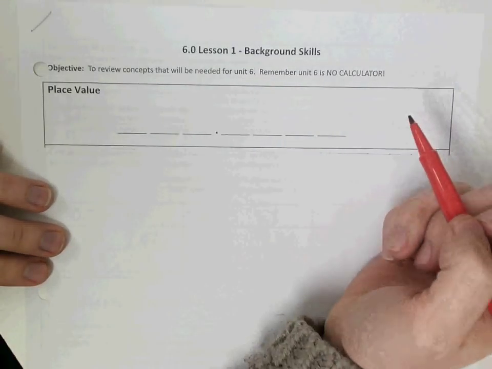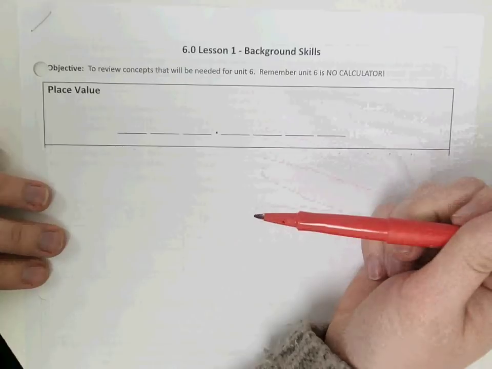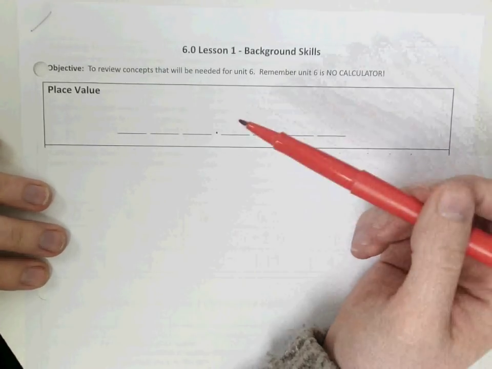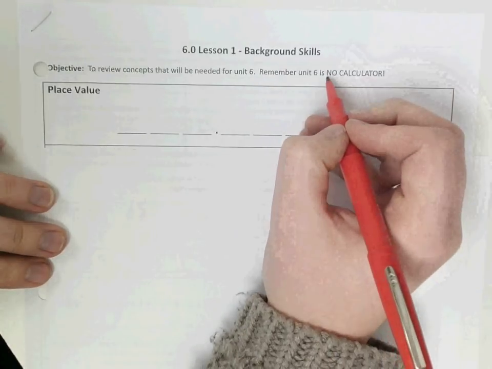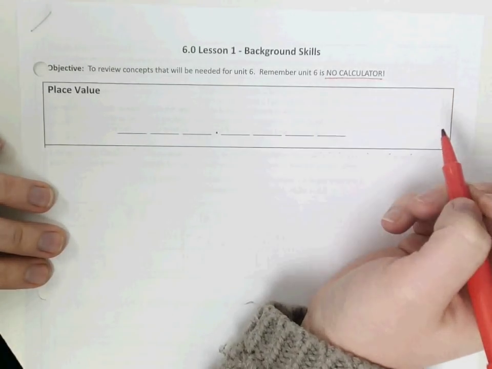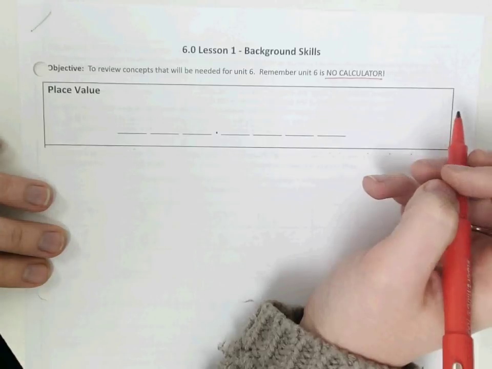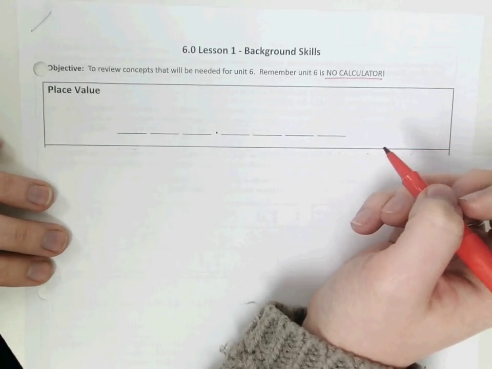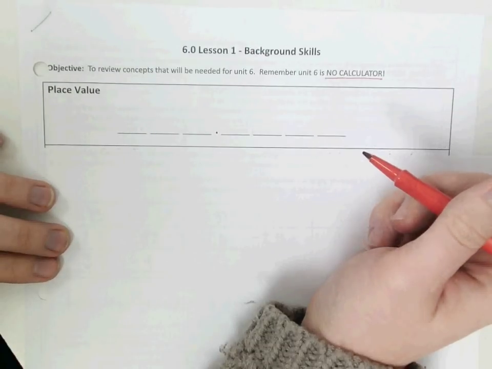These are the notes for 6.0 Lesson 1, Day 1. So I just want to remind you all, for this entire unit, we cannot use any calculator. So make sure as you go through these problems, you're showing all the work and you're not cheating yourself, so we can still do well in our assessment later on.